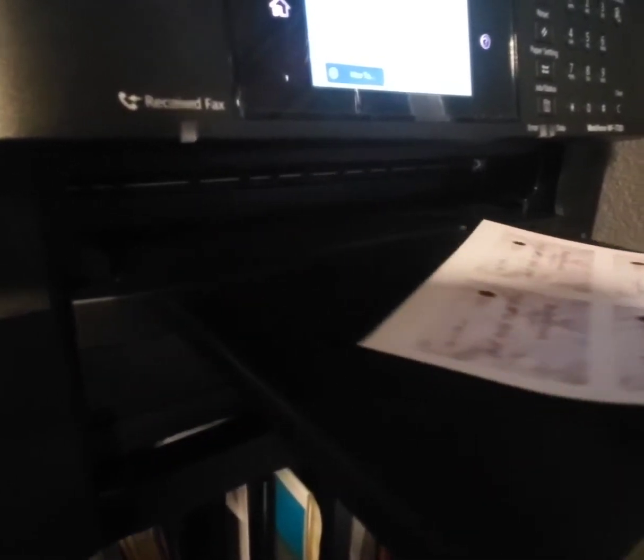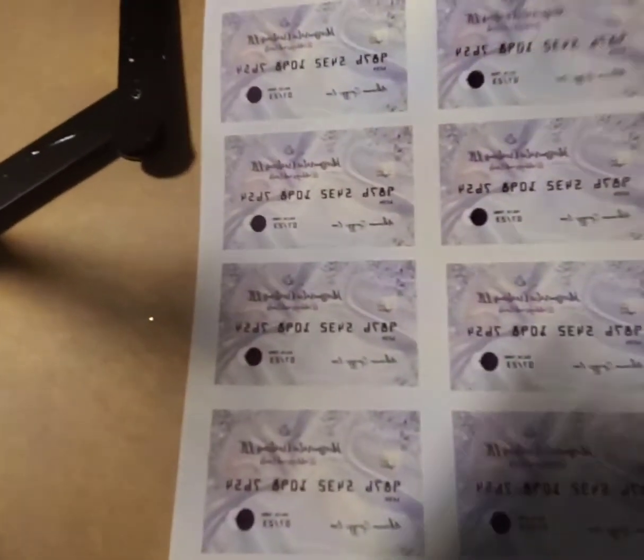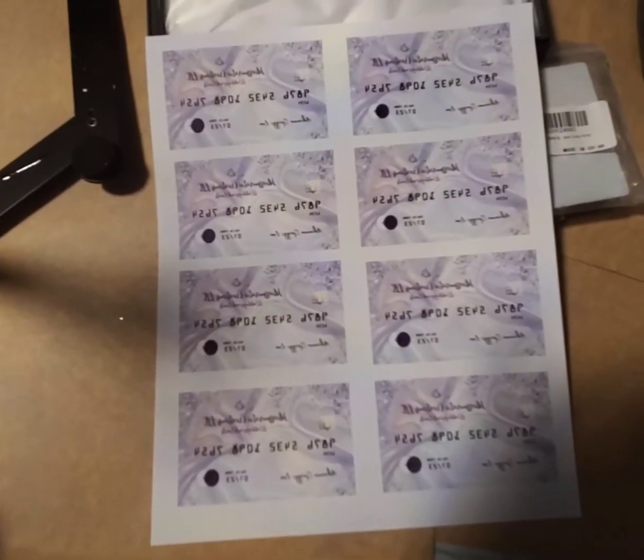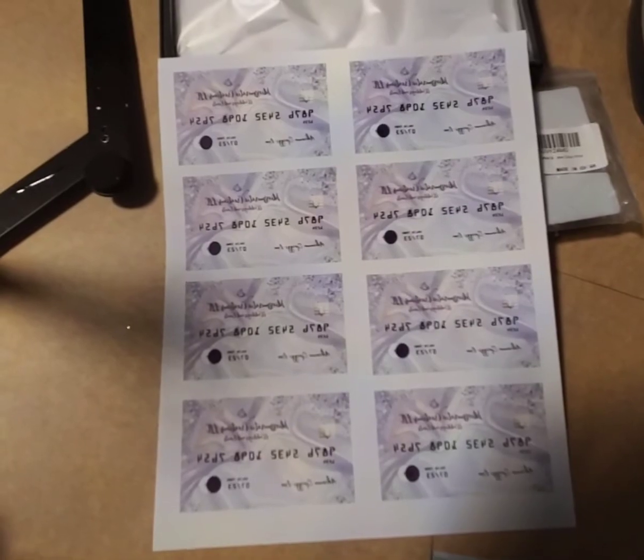So it completely finished printing out the front, and let's lay this down and see how it looks. Look how beautiful that is. So now we're just going to go ahead and work on the back. So we have our front sheet completely printed out. We're going to do the same thing for our back.